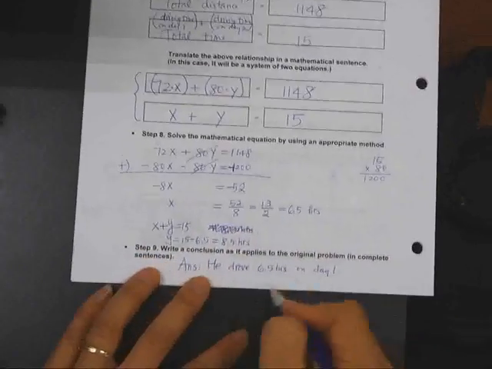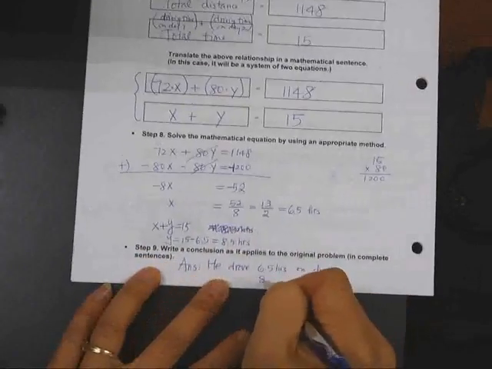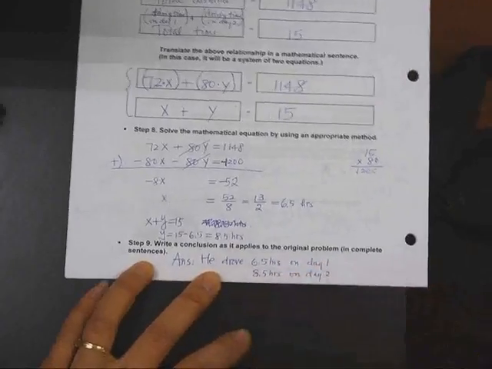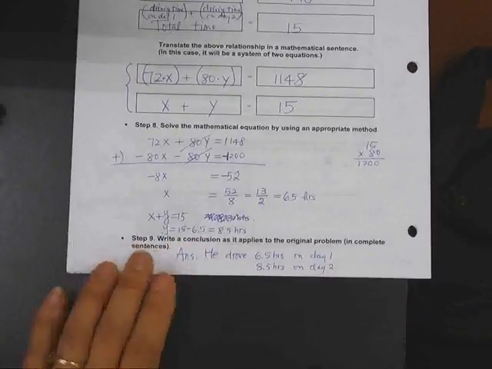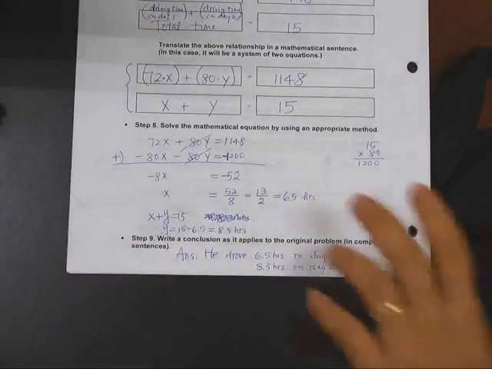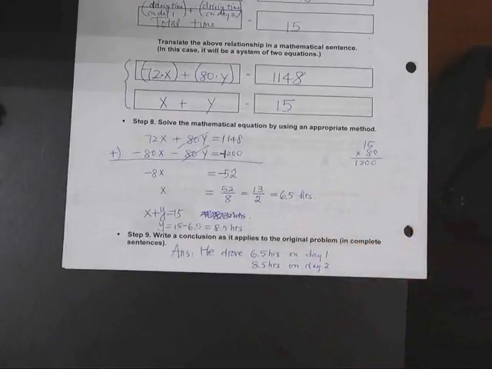All right, so he drove 6.5 hours on day 1 and 8.5 hours on day 2. Oh, I thought it was 65 hours. No, 6.5.